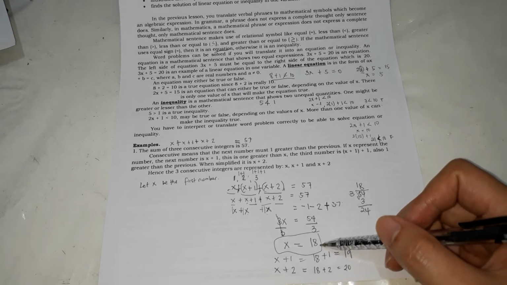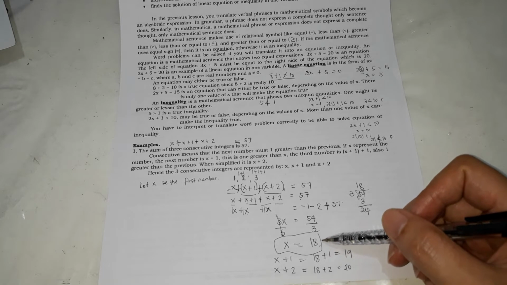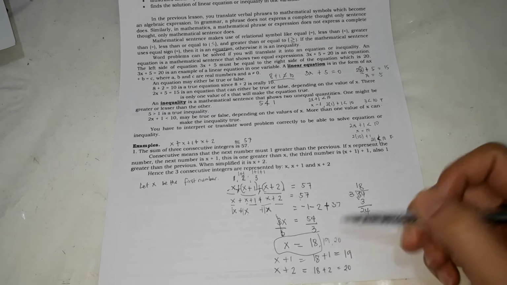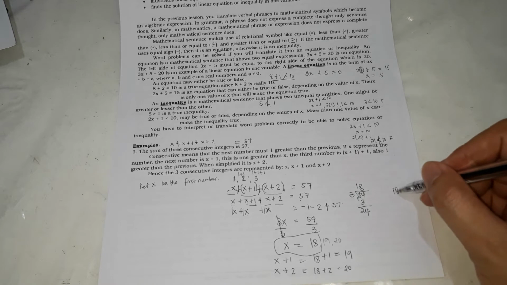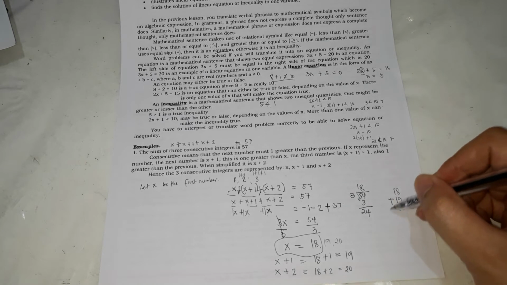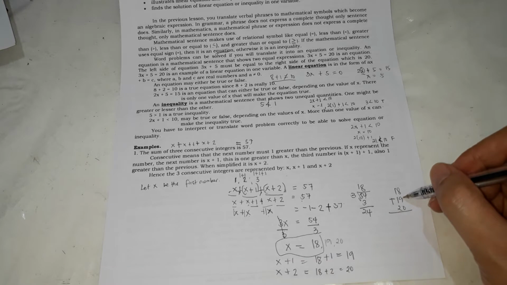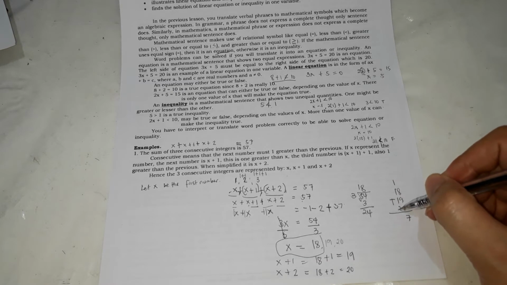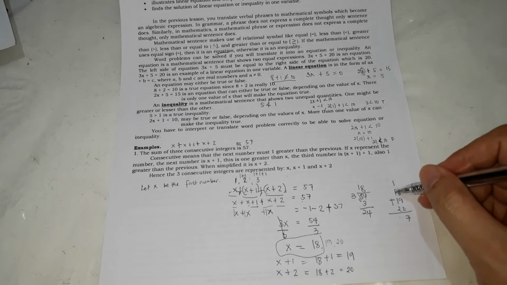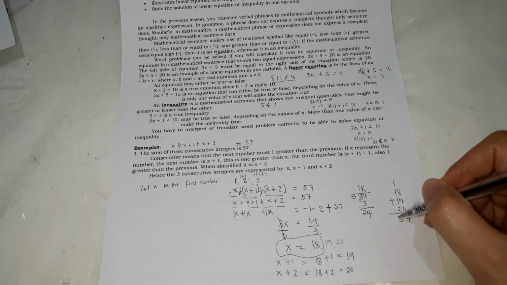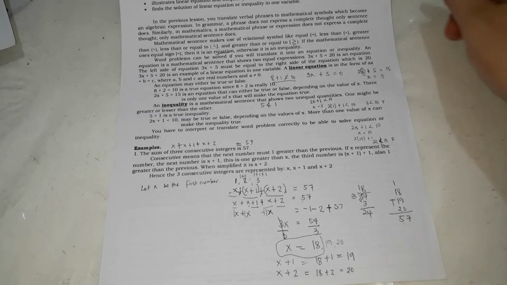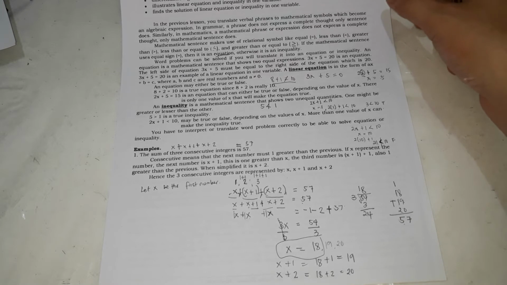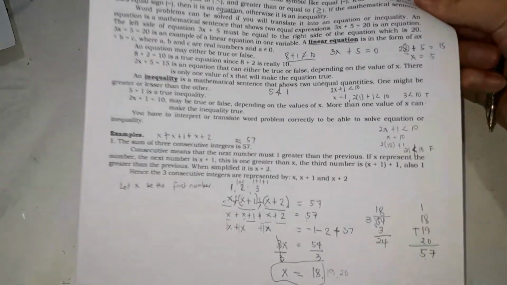Or, simply, di ba, alam mo naman yung first number, 18. So, you know na next to 18 is 19, next is 20. To check, 18, 19, 20, kung i-add mo dapat sila, the answer should be 57. 8 plus 9 is 17. Tapos 1 plus 1 plus 2 is equal to 1 plus 1, 2, 3, 4, 5, 57. So our answer is correct. So the three consecutive integers whose sum is 57 is 18, 19, and 20.